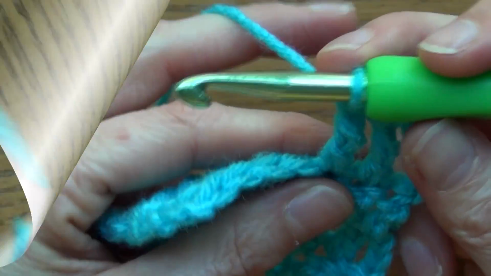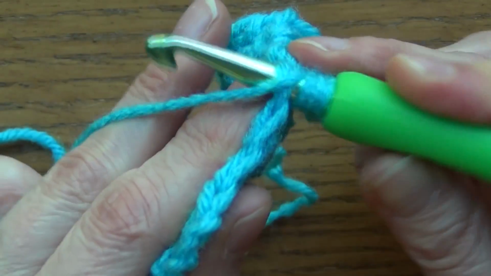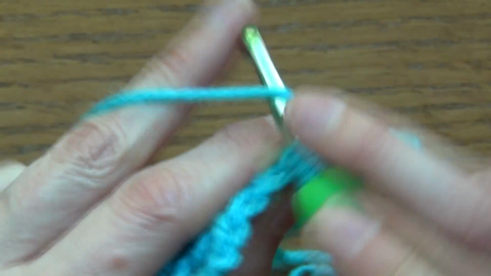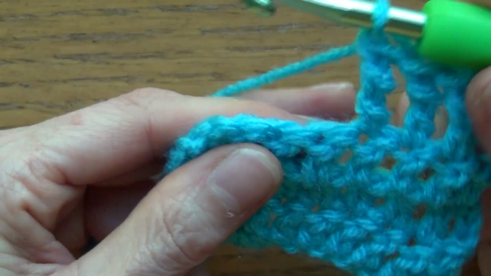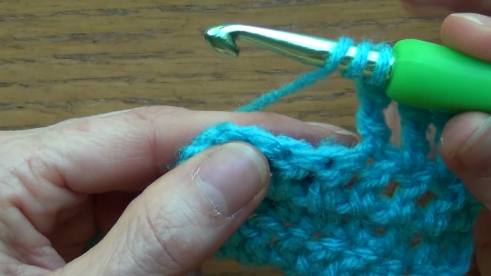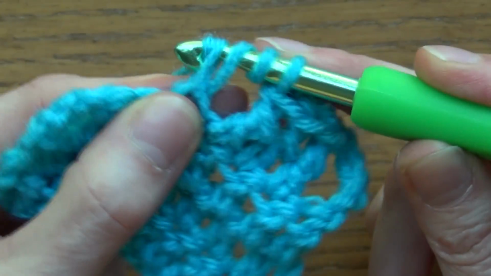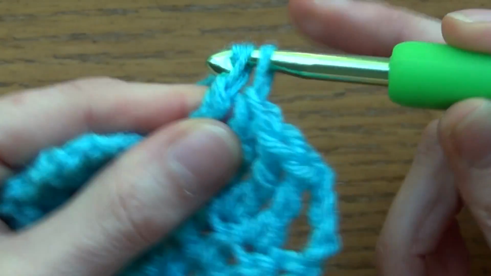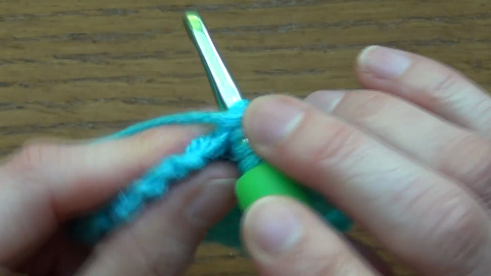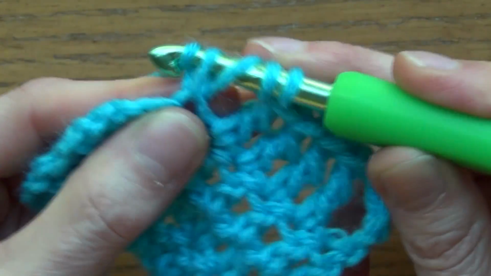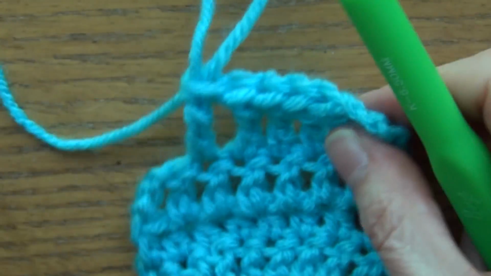Okay, this is your treble. So yarn over, go into your stitch, bring up a loop, yarn over and bring up a loop, and you're going to go through 2, go through 2 and go through 2. Okay, very easy. Wrap your yarn around your hook twice, go into your stitch, wrap your yarn over, bring up a loop, go through 2, go through 2 and go through 2. One more time, yarn over twice, go in your loop, yarn over, bring up a loop, go through 2, go through 2 and go through 2. And there you have your treble.